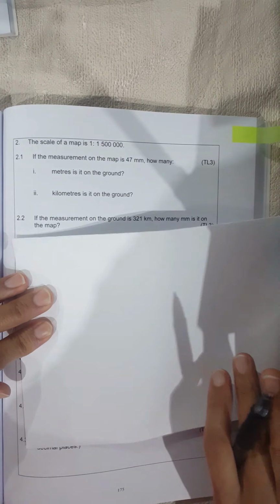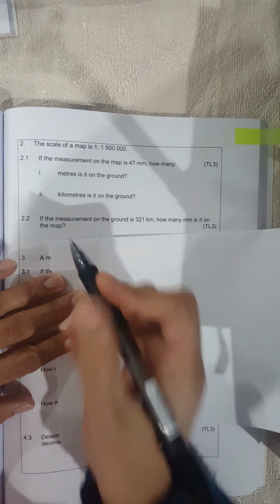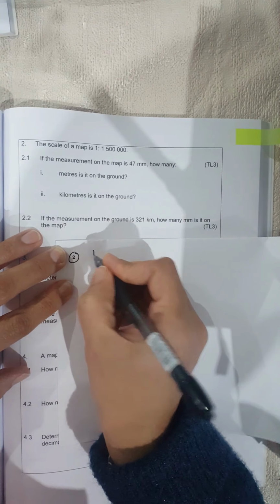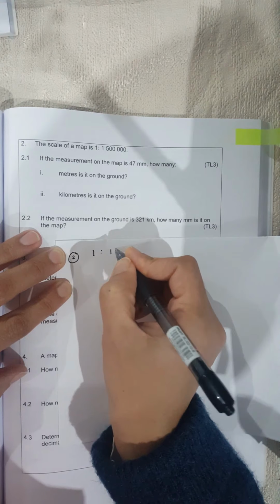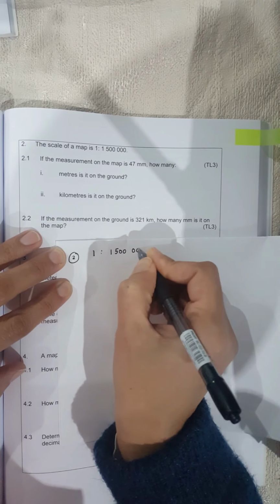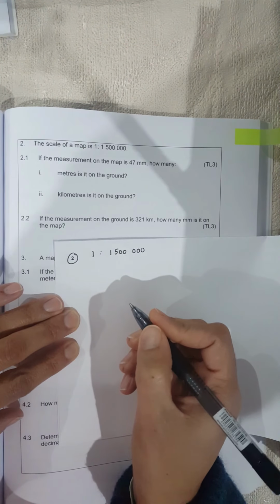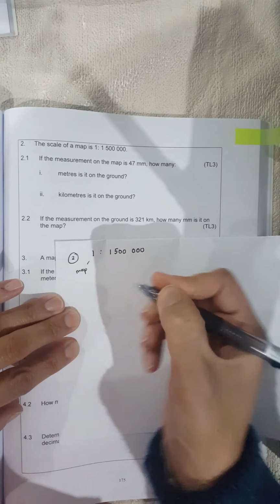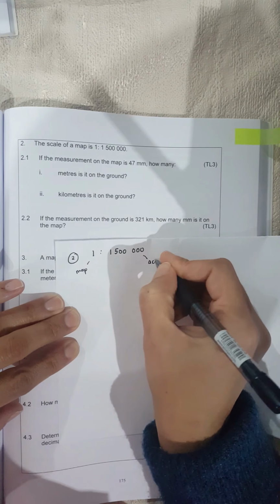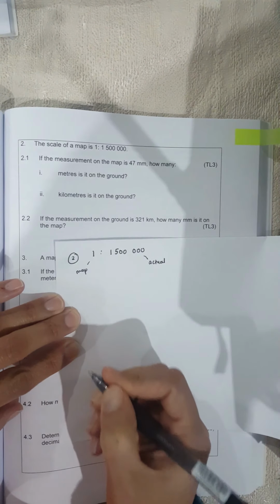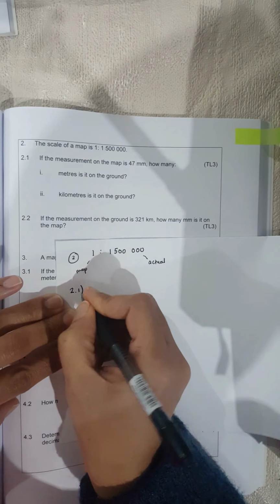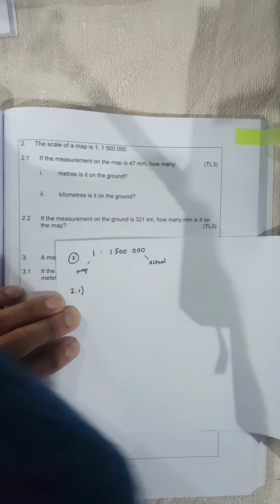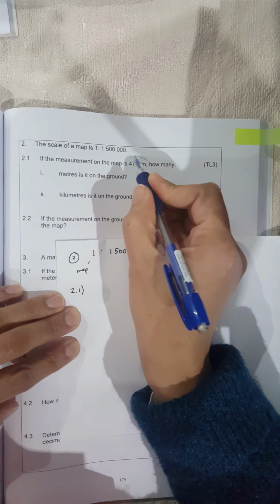Number 2 is telling you that the map scale is 1:1.5 million. Remember, in your mind, this is my map measurement always, and this is my actual measurement, okay? Now in 2.1, the question says, if the measurement on the map is 47 millimeters, the question is asking you in millimeters.